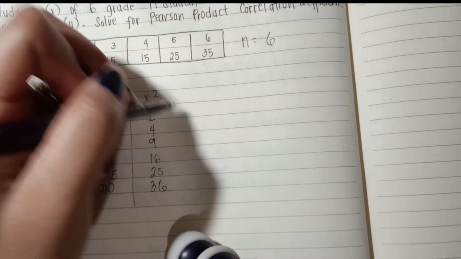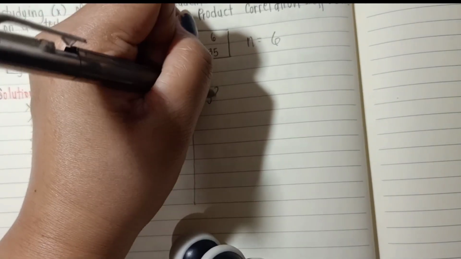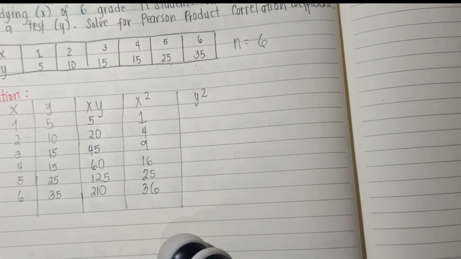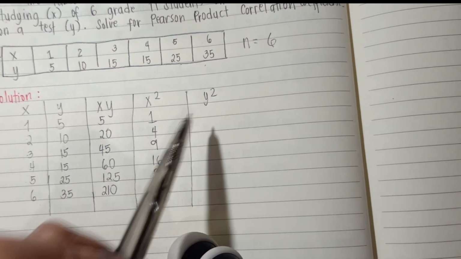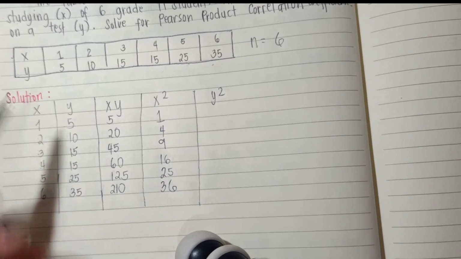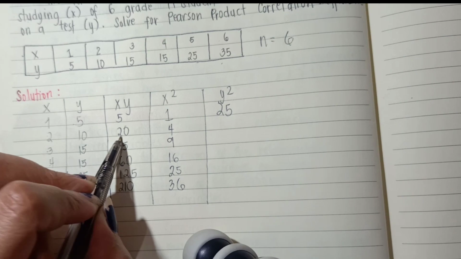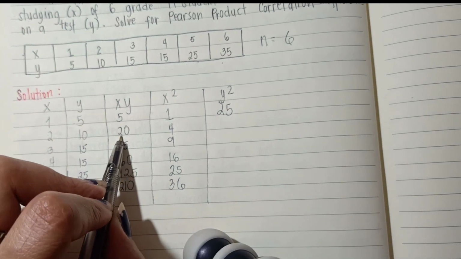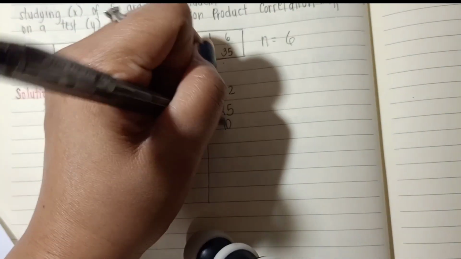Last na column natin, kung may X squared, of course, meron din tayong Y squared. Si Y squared naman, kay Y ka naman titingin, Y squared, ibig sabihin Y times Y. Multiply mo lang sa sarili niya. Kay Y naman tayo. 5 times 5 is 25. 10 times 10 is 100.